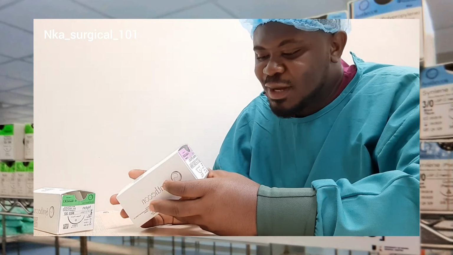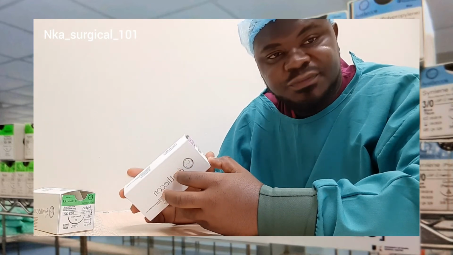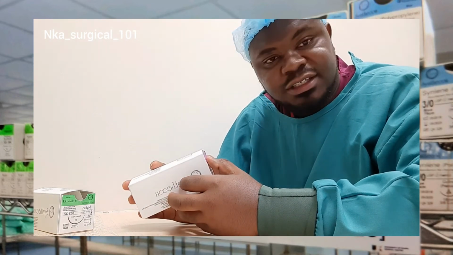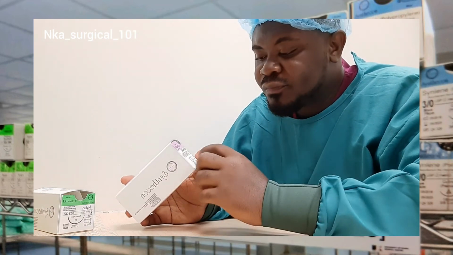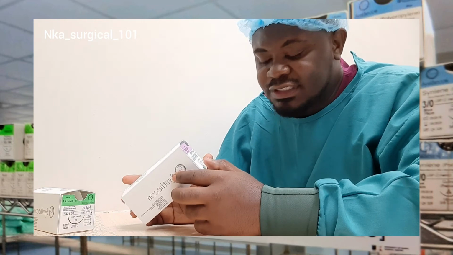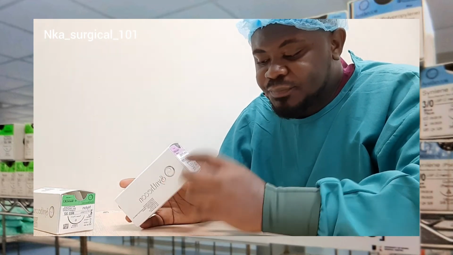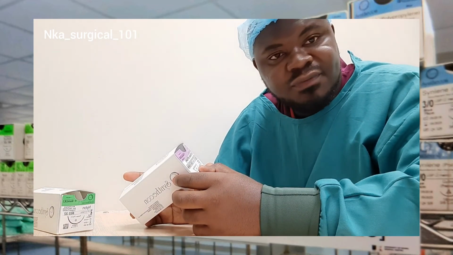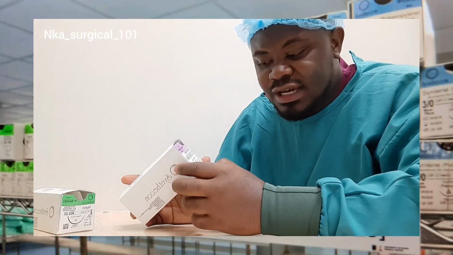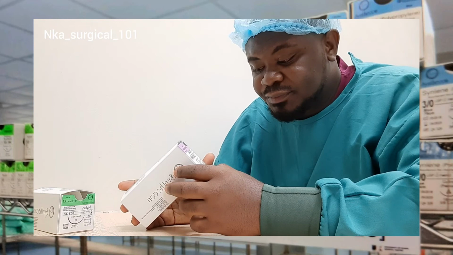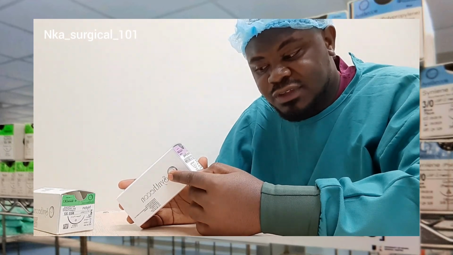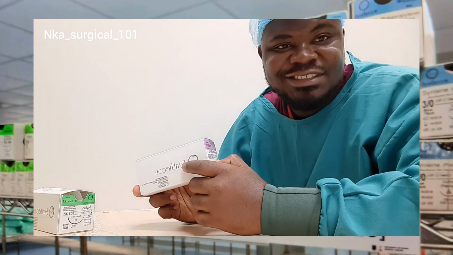Surgical sutures come with various specifications, and in some of the upcoming videos I'll take my time to explain a lot of the things that we need to know about surgical sutures, like the size of the suture, the color of the suture, whether it's round bodied or whether it's cutting, the length of the suture, and a lot more.